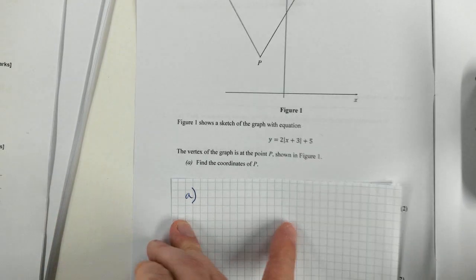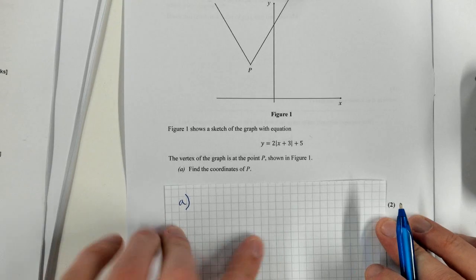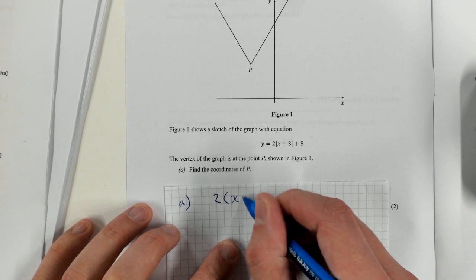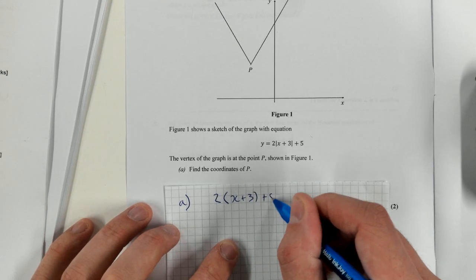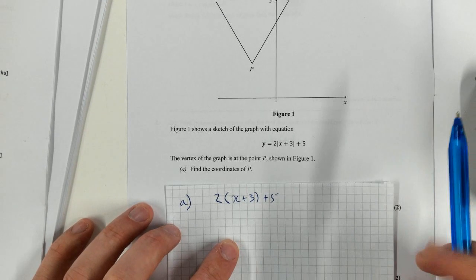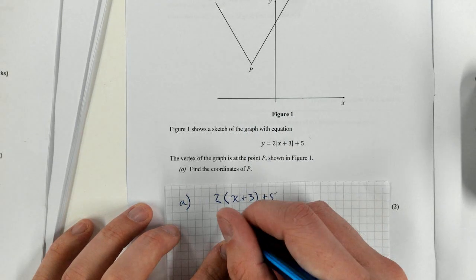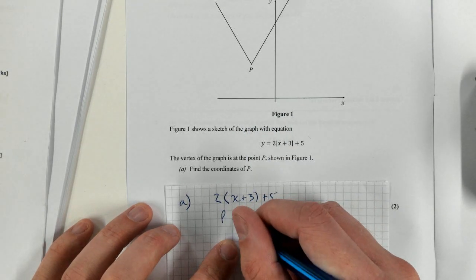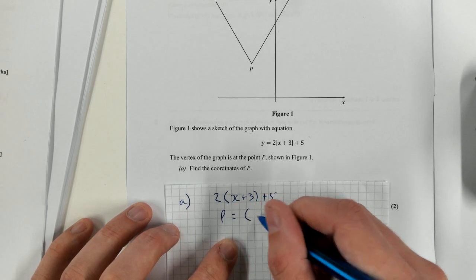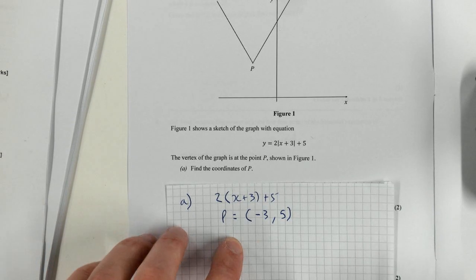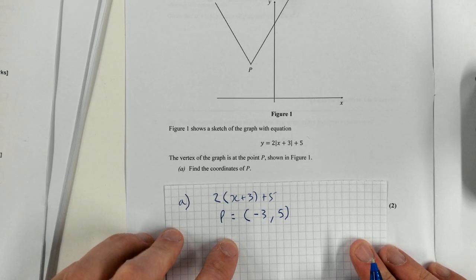If you take a look at it, it kind of looks a bit like the completed square form. If that was a bracket, we would have the turning point of a quadratic. It's the same as how this works. So the actual point P is minus what's in the bracket and the same as what's outside of it, and it's as simple as that. Okay, and you get a mark for each of those.